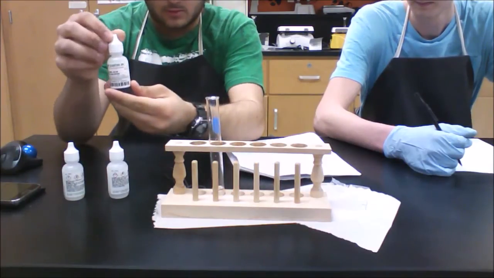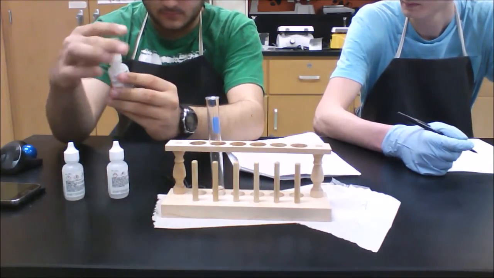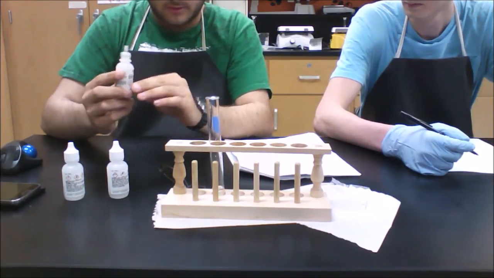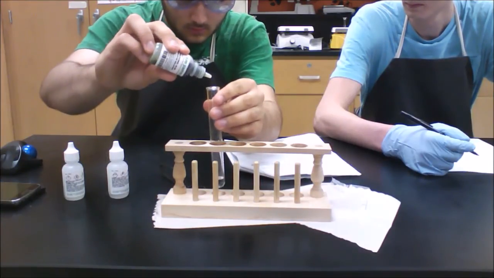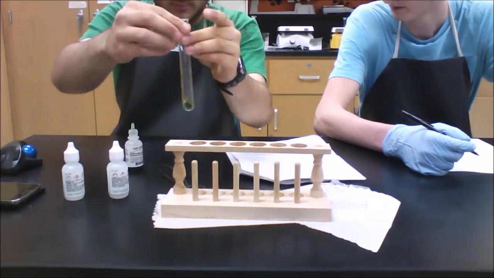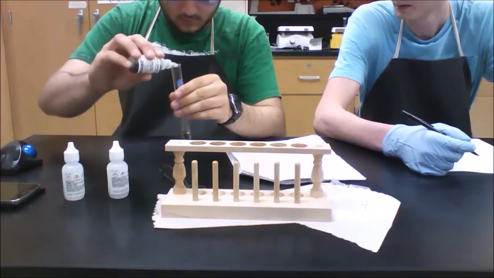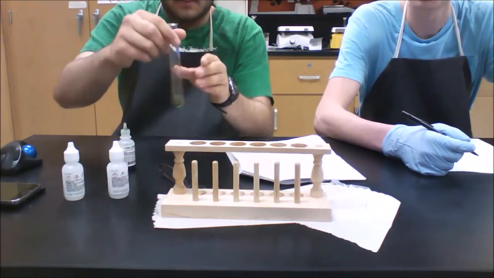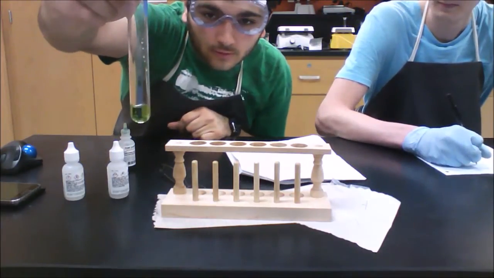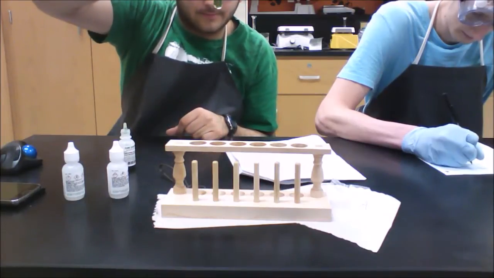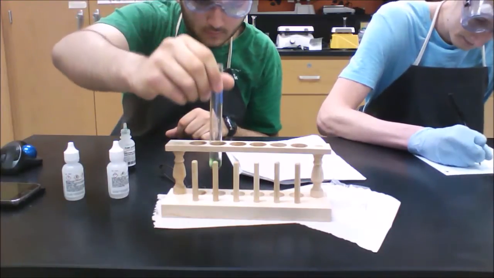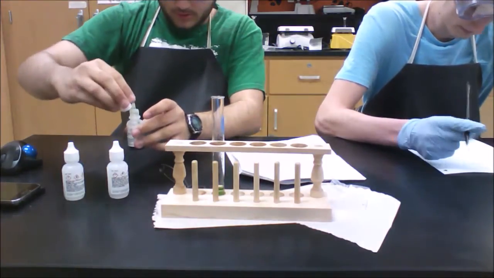Now you take your bromothymol blue indicator, and we're going to add 5 drops of it. It's 0.04%. 1, 2, 3, 4, and then 5. We need 5. Once 5 drops have been added, we'll swirl it and see the color change. As you can see, it's a light green. We're going to place that back. We are done with our bromothymol blue.